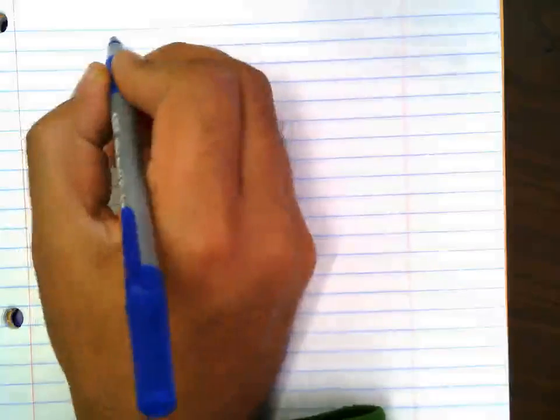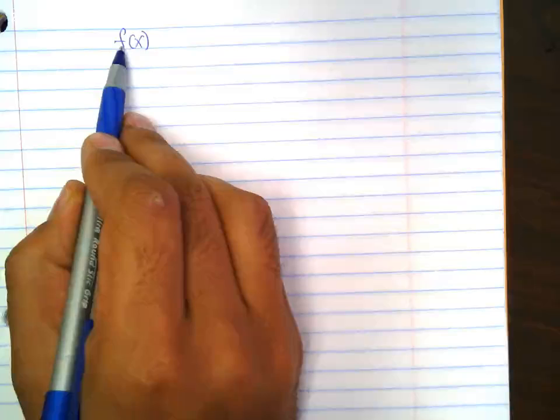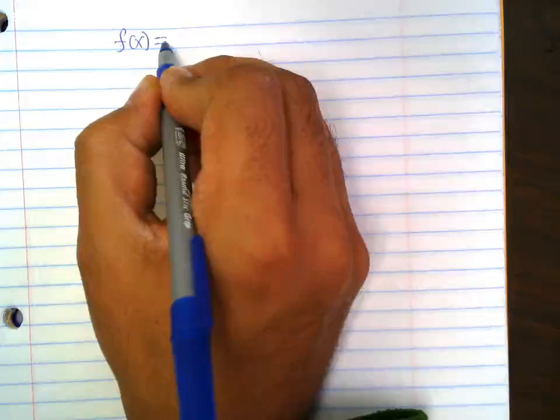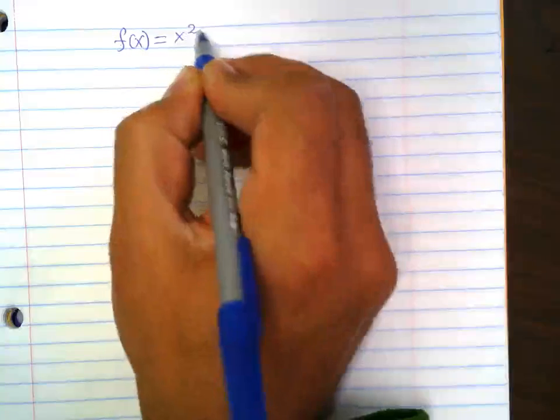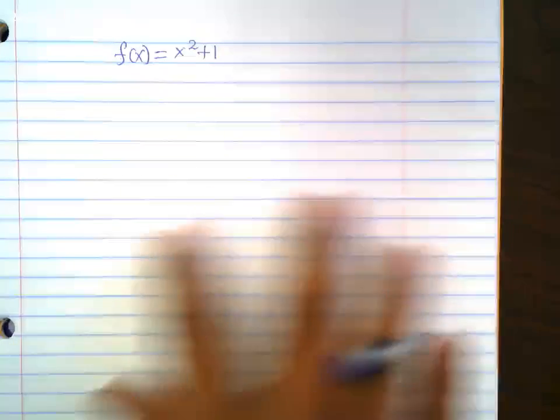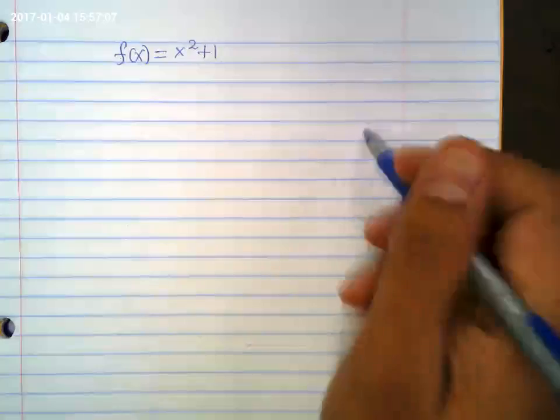Hello students, in this video I'll try to show you how to graph a function. So let's write a random function. If I write it like this, we can read this as function of x equal, for instance, x squared plus 1. We will try to graph this function. Because we don't have graph paper, we'll draw the graph by hand.